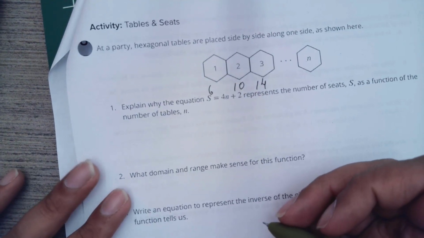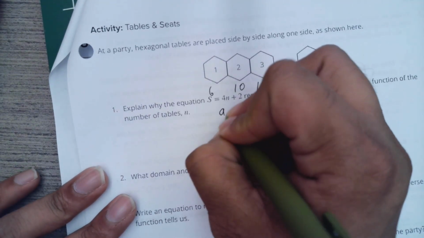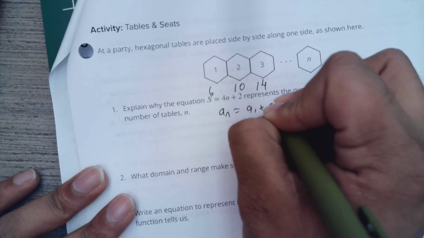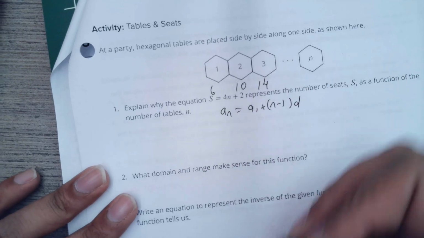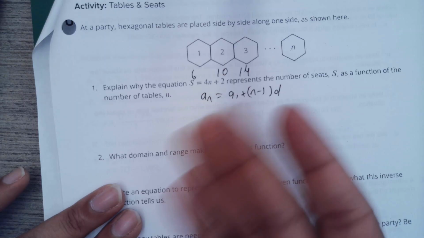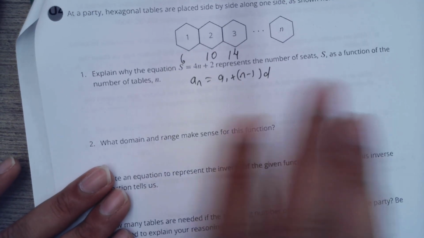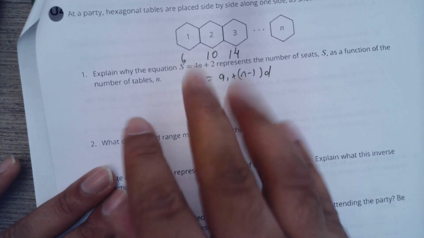Now, if you remember the arithmetic sequence, which is S of n equals S of 1 plus n minus 1 times d. You can definitely plug it in and check if it's true or not, right? But I'm just connecting that with the thing that we already did. I'm just going to show you this. You don't have to do this, okay? I'll show you another way on how to know if that's the one.